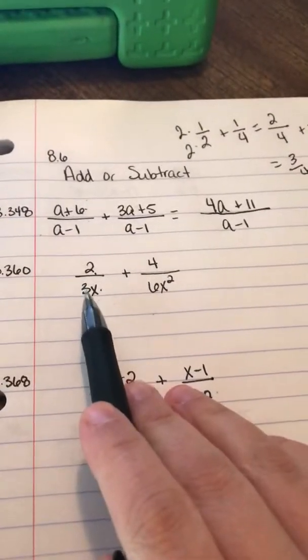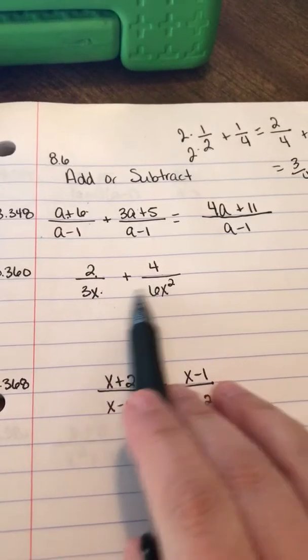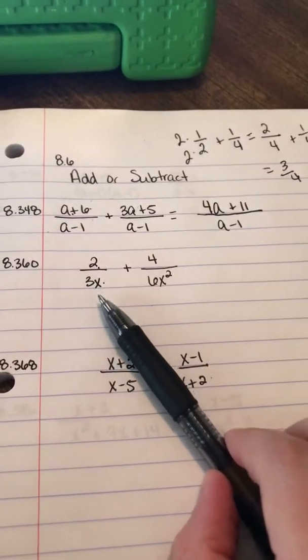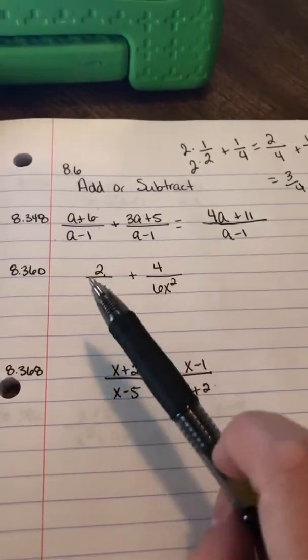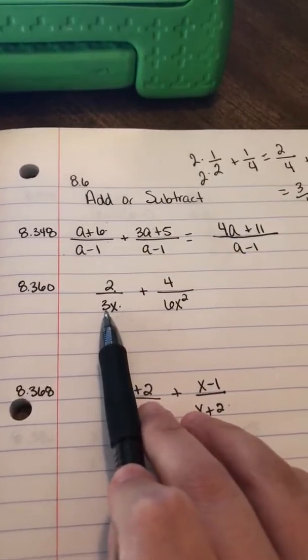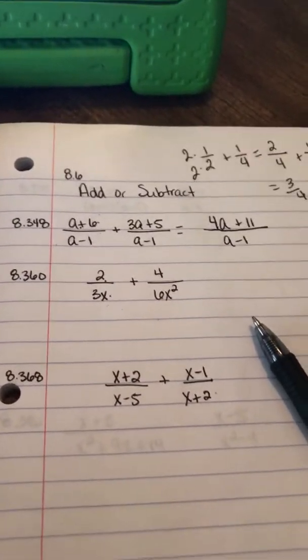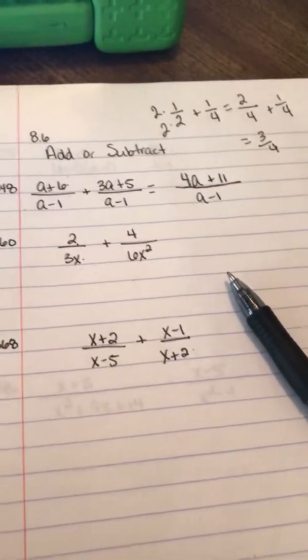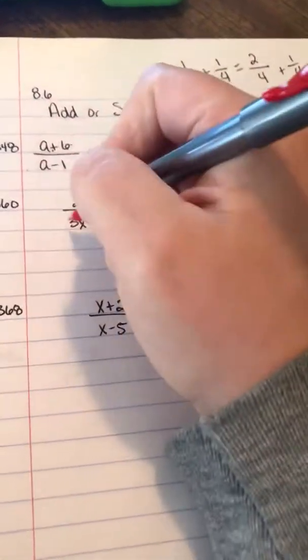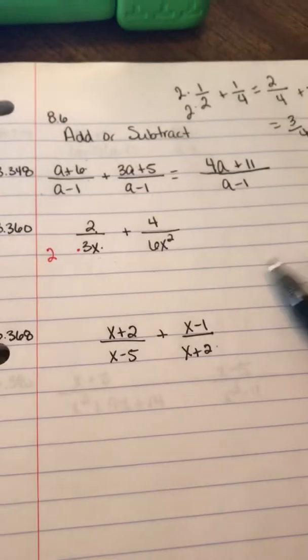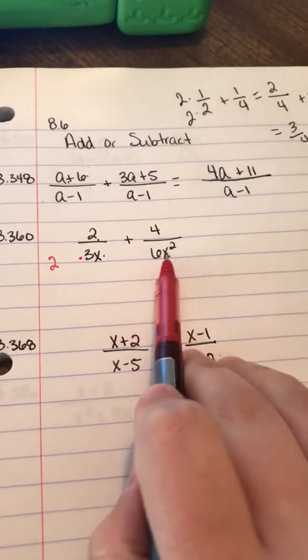So same thing when you're adding rational expressions, when they have variables or monomials or binomials or polynomials or whatever. So look at the numbers first. You have 3 and 6. You can turn the 3 into a 6 if you multiply by 2. So I'll do it with a different color. So times 2. And then you have an x and an x squared.